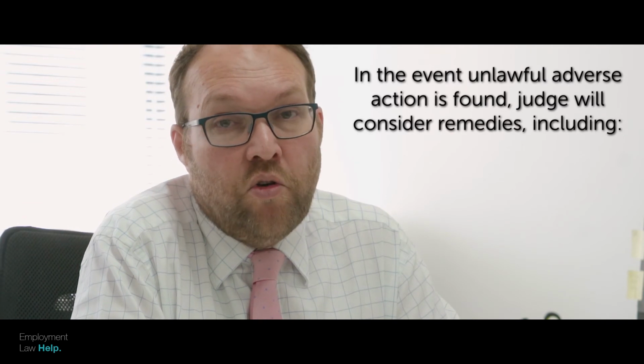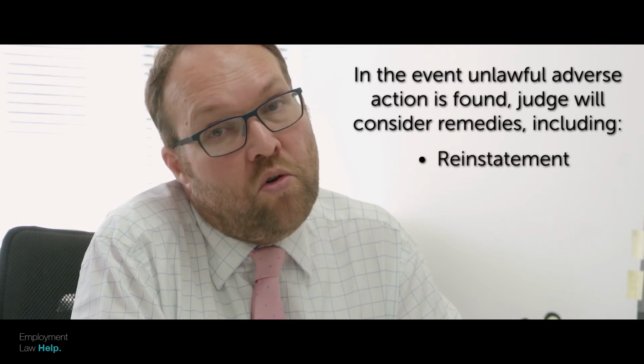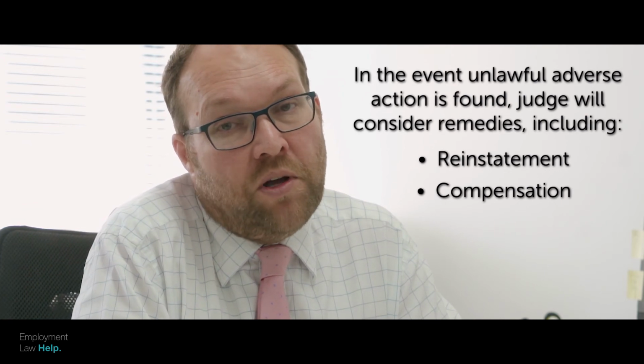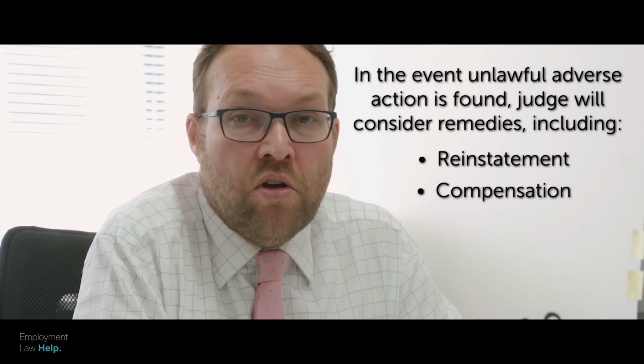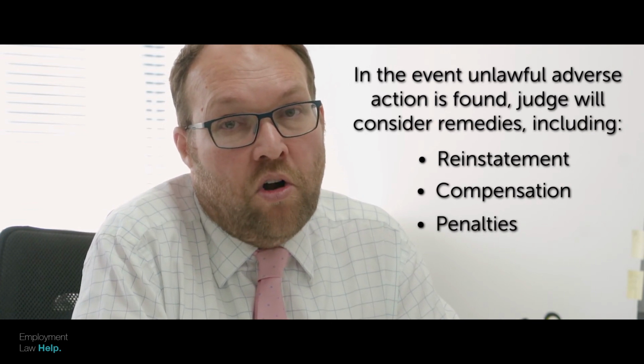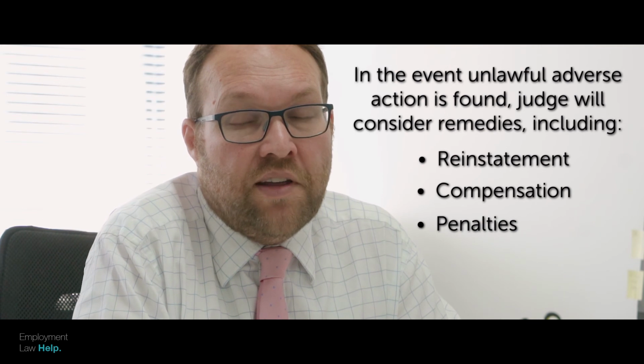The remedies can include reinstatement, commonly also include compensation for pain and suffering and for economic loss, and can also include an order for a penalty, which is a fine that can be imposed on a person who engaged in adverse action. It generally takes about 12 months from the commencement of a claim to the final hearing.